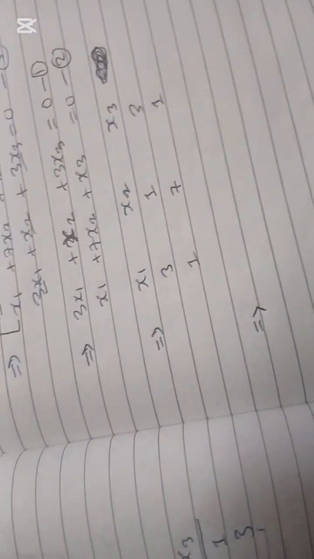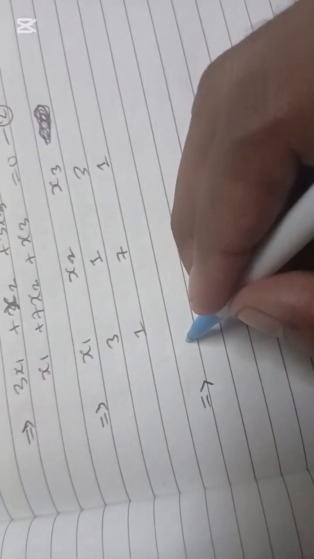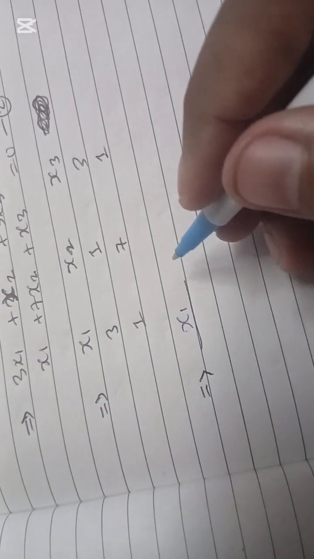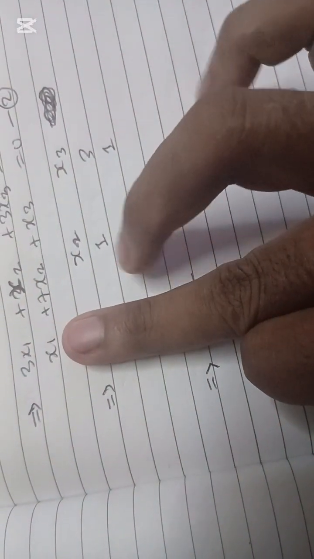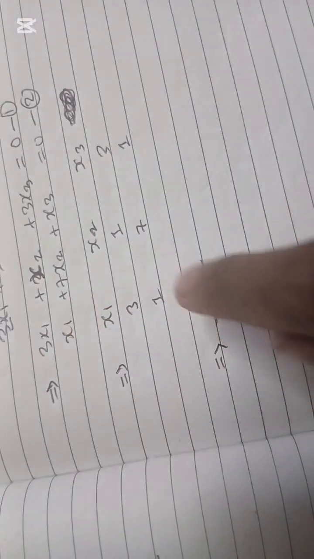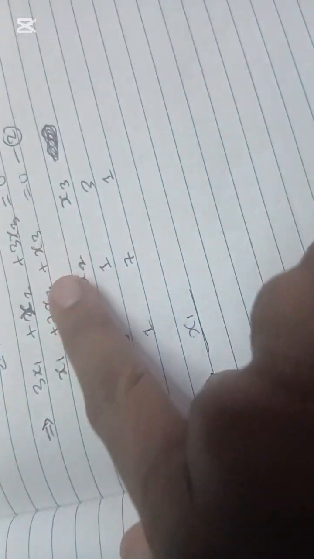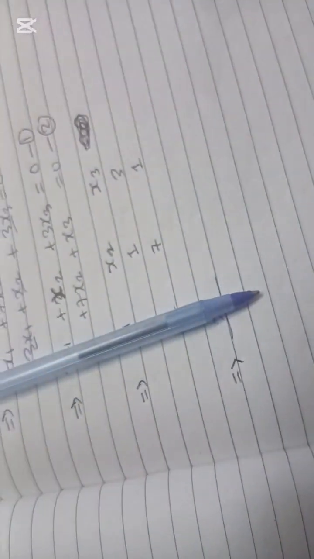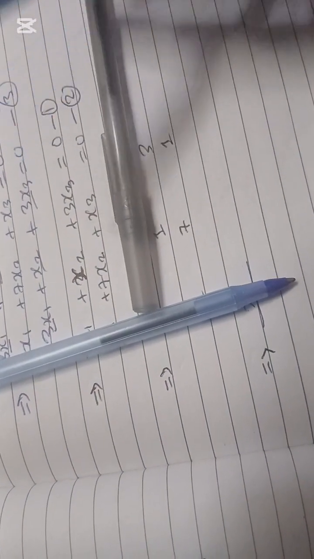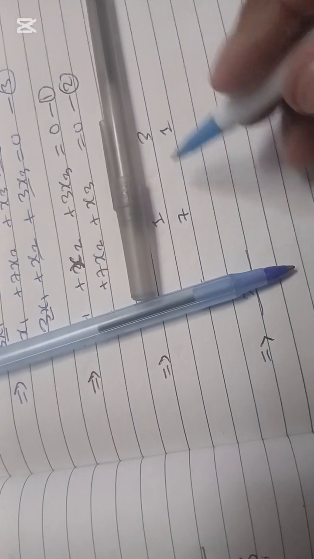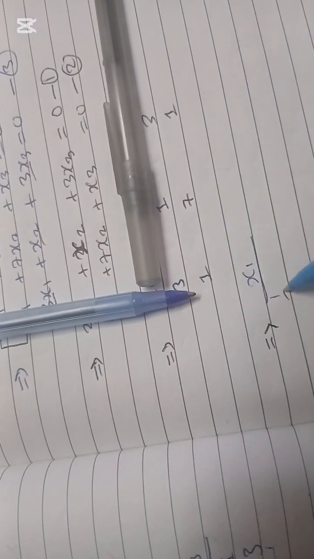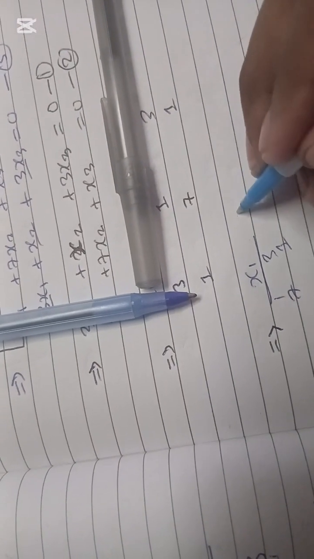For x1, just put the figure like this, and cross like this. It's 1 7 and 3 1, 1 7 and 3 1.